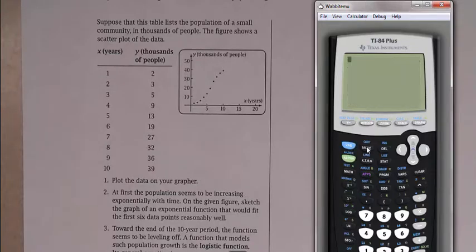Let me quit out of this one. Okay, so let me go to my window now. And it's going to be important that we include these values. So, 1 to 10, well, I'm going to use my X minimum being 0 and then my maximum 10. And then my Y scale only goes up to 39, and it doesn't have any negative output, so I'm going to use 0 to 40.